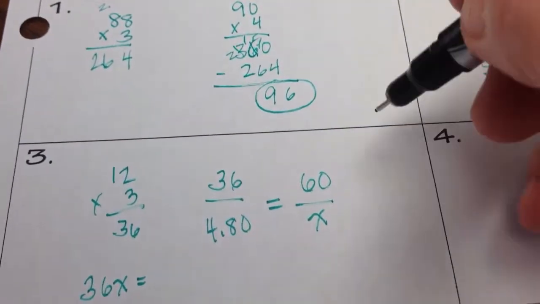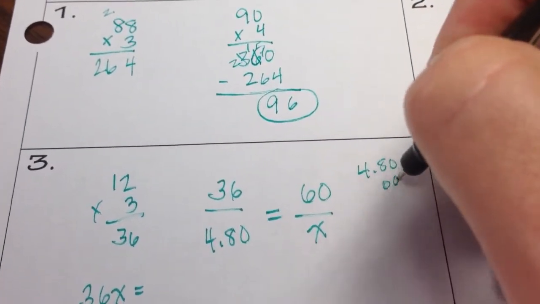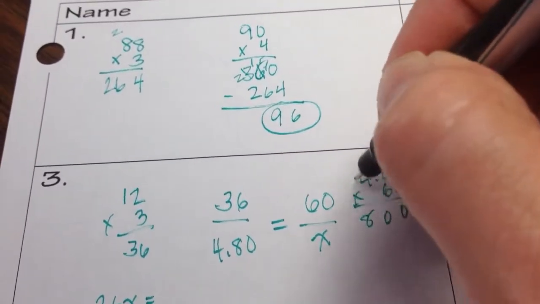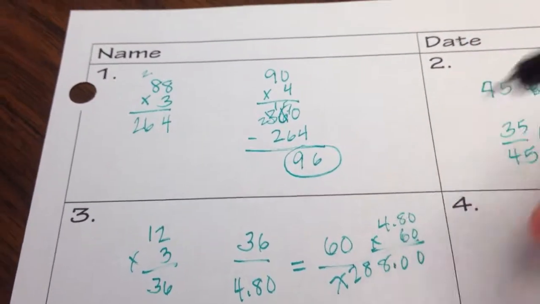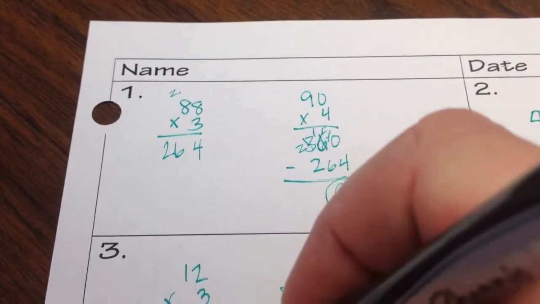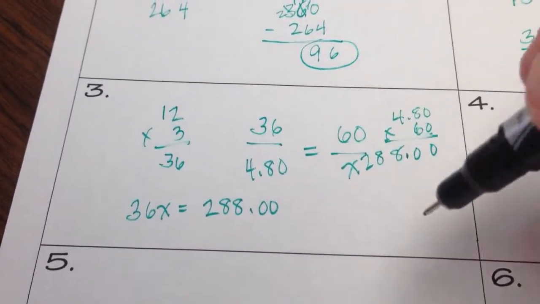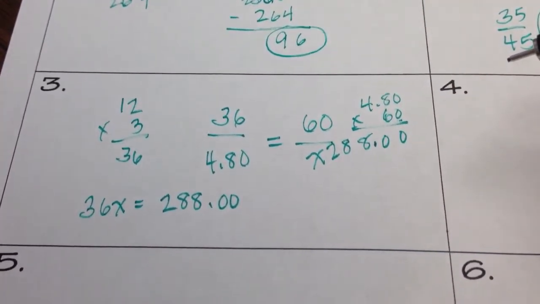So I have 36x equals, well, what's 480 times 60? I don't know. Let's do it over here. Okay, plus 1, 2. So that equals 28,800, but that's 36x. We have to divide that by 36 now. So 36 goes into 288.